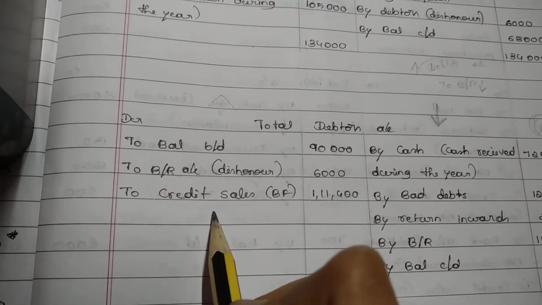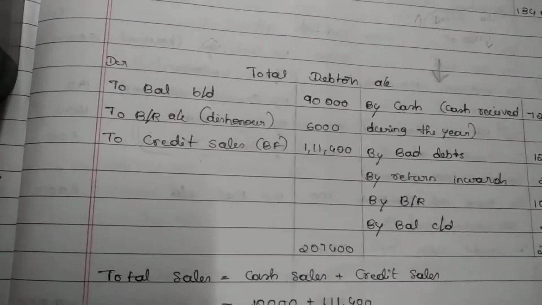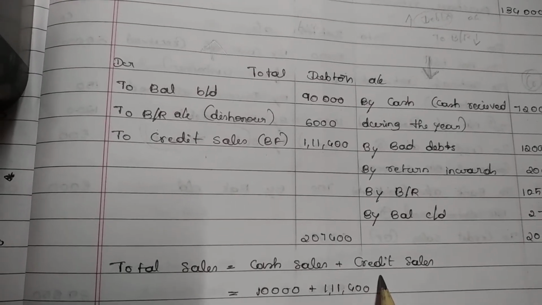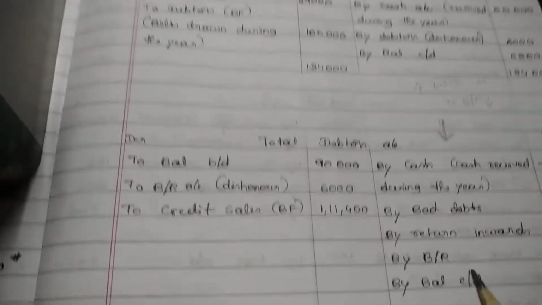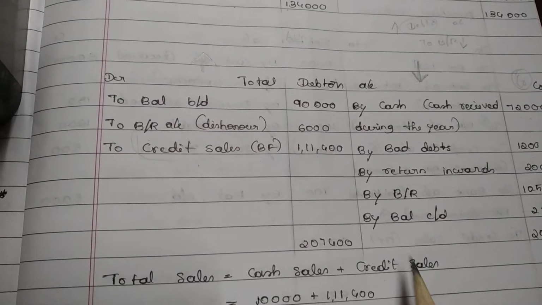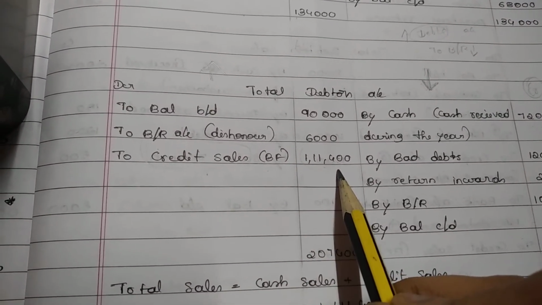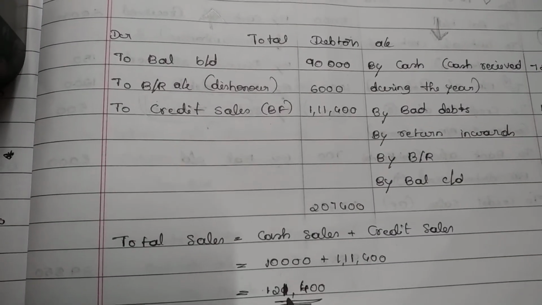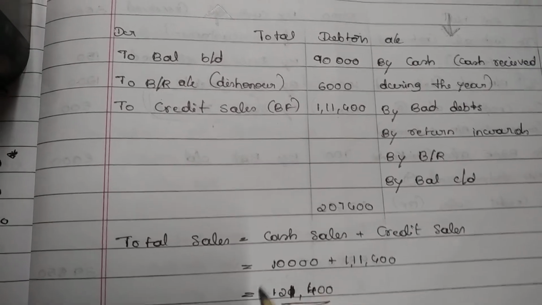Now we got the credit sales. What is the total sales? As I said, total sales is cash sales plus credit sales. Cash sales is given in the problem as 10,000, and credit sales we got as 1,11,400. After adding this, we get 1,21,400 as the total sales.